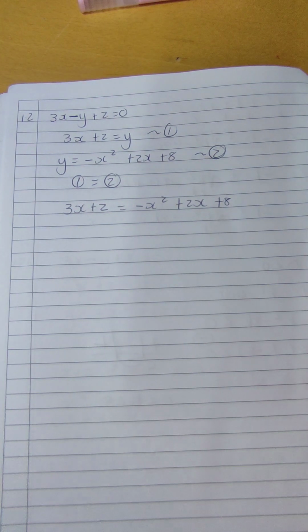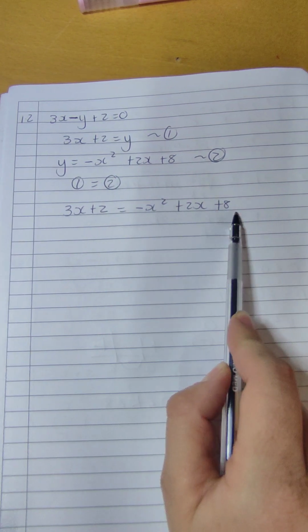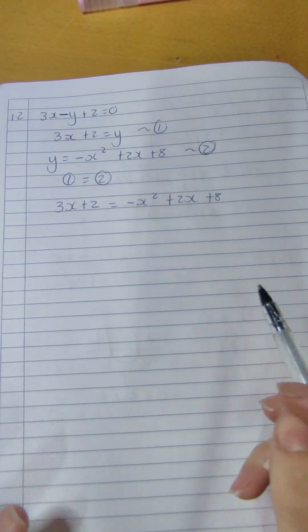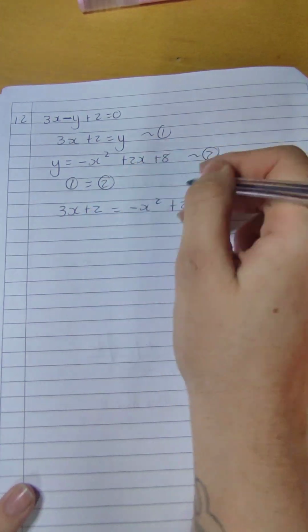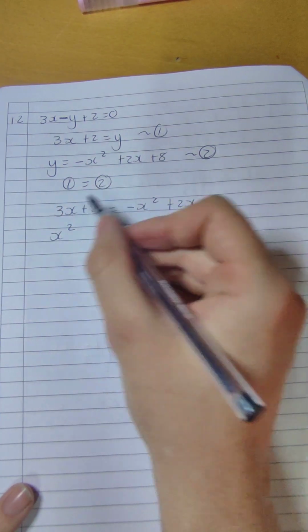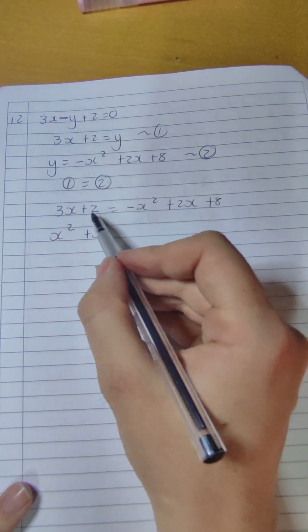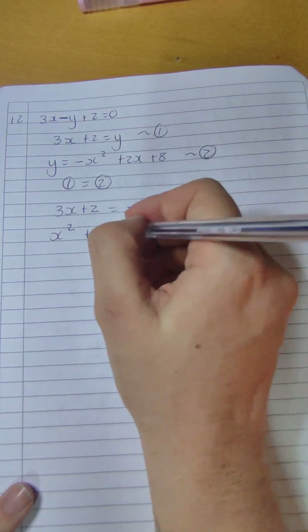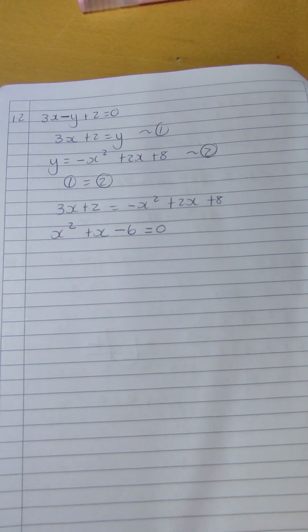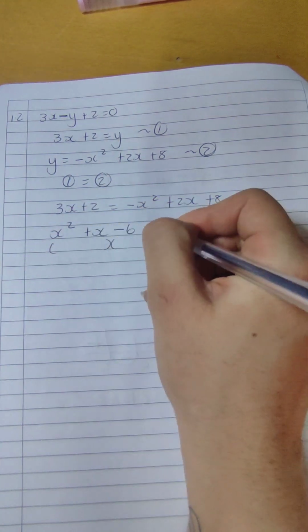All right, do you guys see that this is now a quadratic equation, because I have a square, I have a variable, and I have a constant. Now remember, a quadratic equation, we always want equal to 0. So I'm going to take these values over, then I'm going to have positive x squared plus 3x, take it over, minus 2x gives me plus x, plus 2, take it over, minus 8 gives me negative 6, equal to 0. I always want my quadratic equations equal to 0, so that I can factorize it.